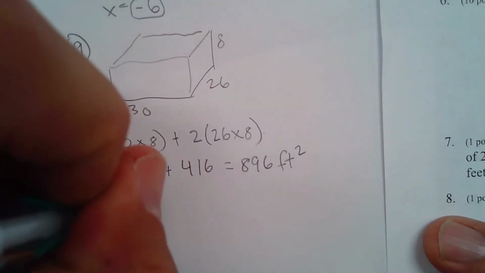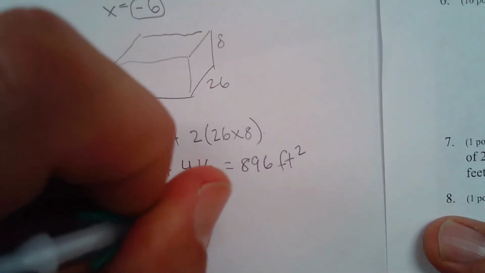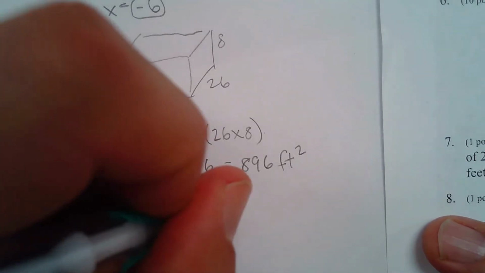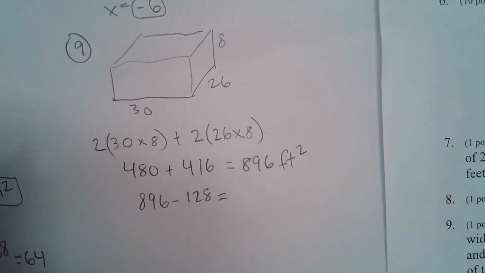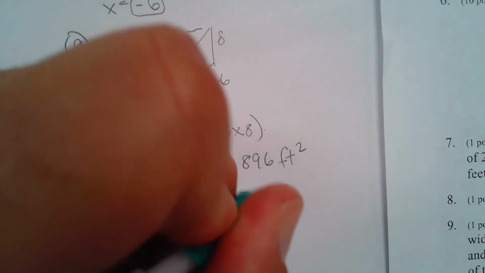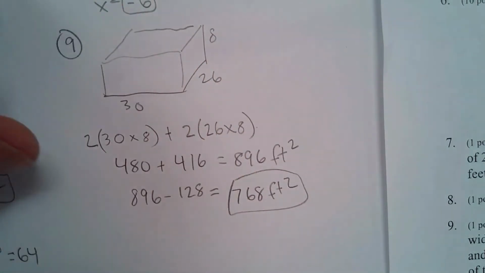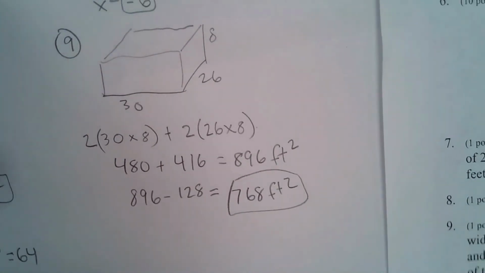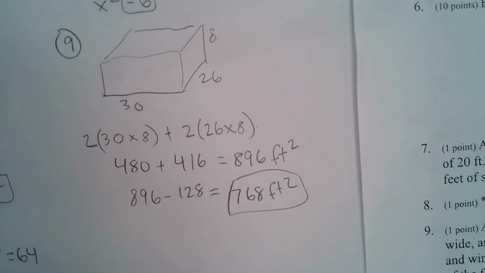So 896 minus 128 is 768 square feet. And that should be that. Yeah, that's it. Okay, number 10.